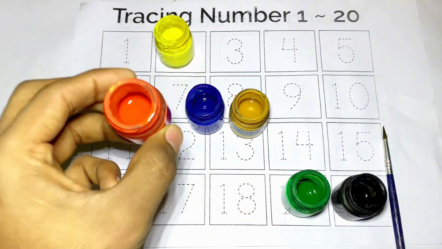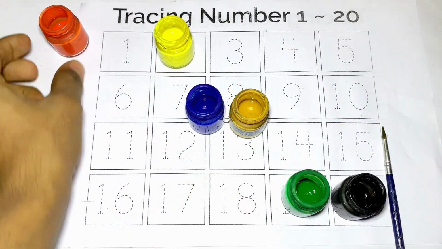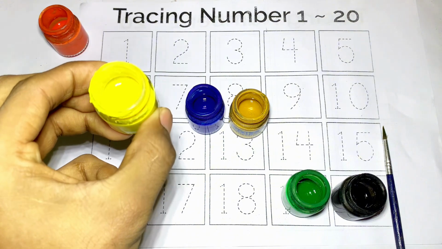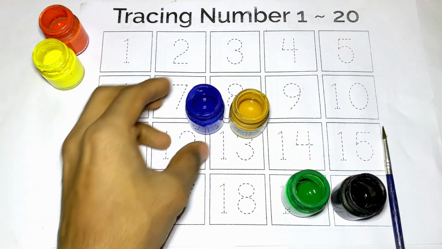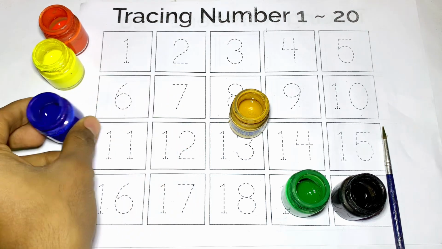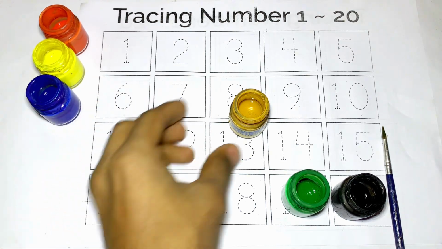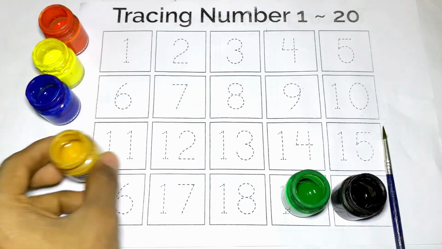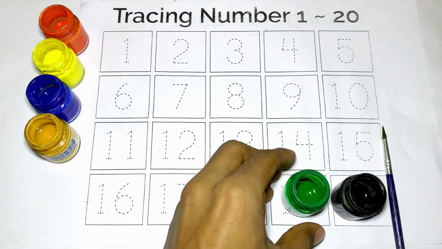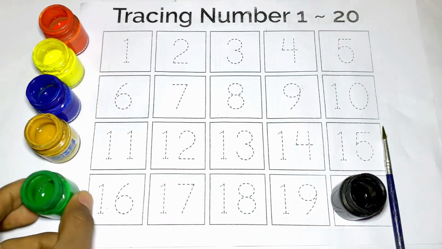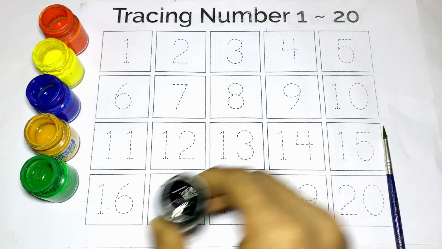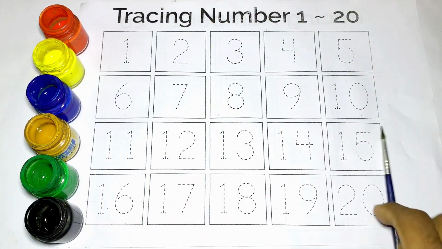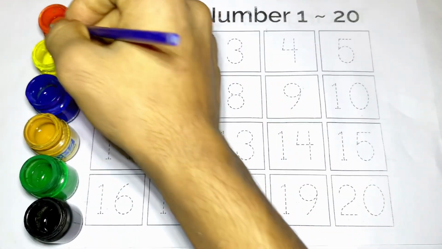Red color, yellow color, blue color, yellow ochre color, green color, black color. Kids, now coloring numbers.